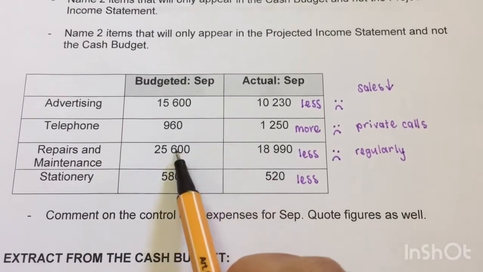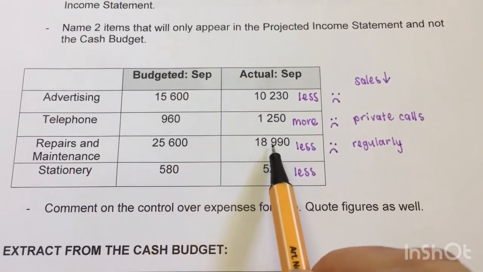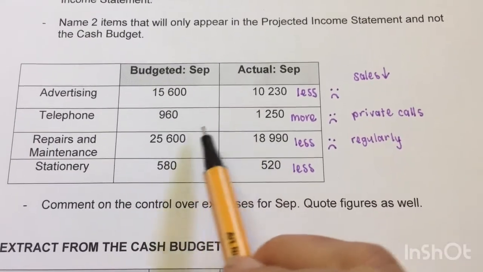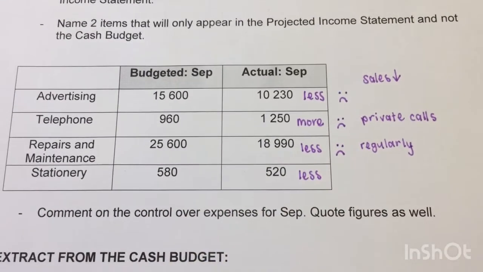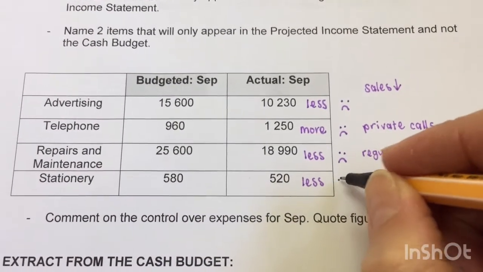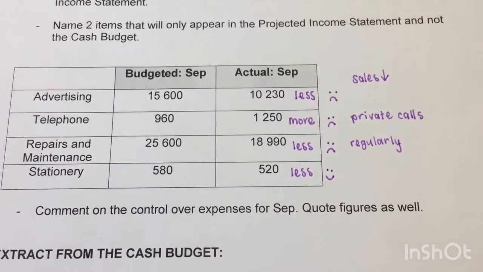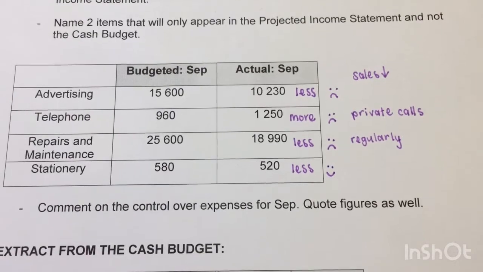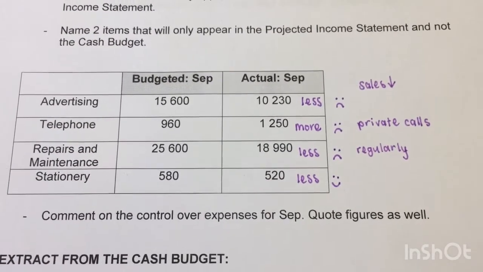So a decrease from the budgeted to the actual shows me that I might have missed an appointment or missed calling the guy to come in and do my regular maintenance. Stationery is less, and I'm happy about that. I have saved. Stationery is a general expense, so I don't mind saving on something like stationery.